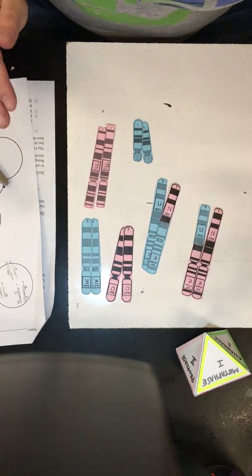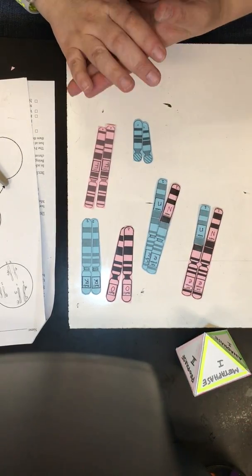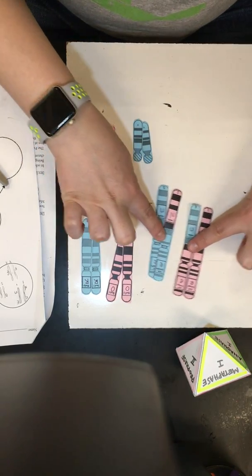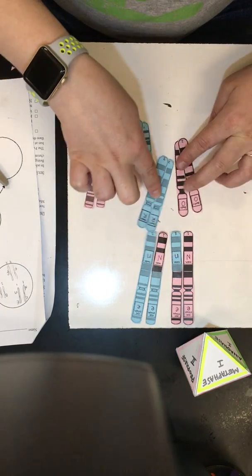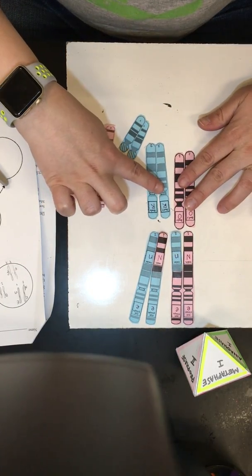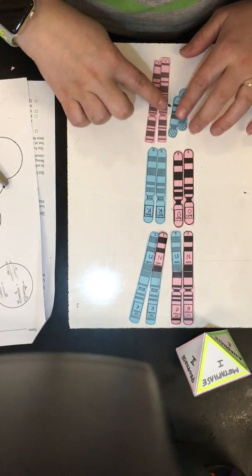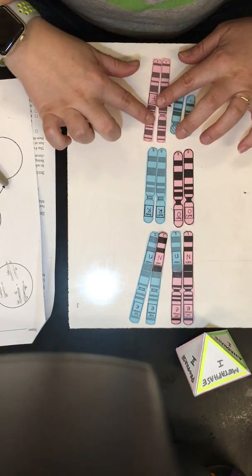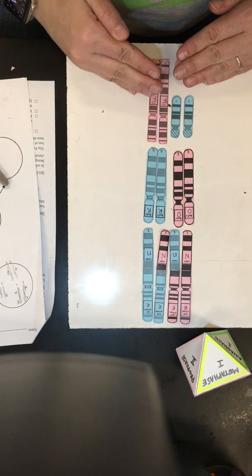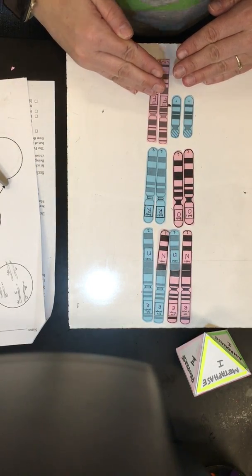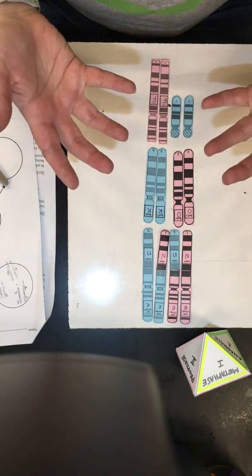Metaphase 1, we line up homologous pairs across the middle. So again, 1 and 1 was a homologous pair, so they meet up here. 2 and 2 is a homologous pair, they will meet here. And the X and the Y, again, they kind of go together as a set, as a sex chromosome, they will meet.